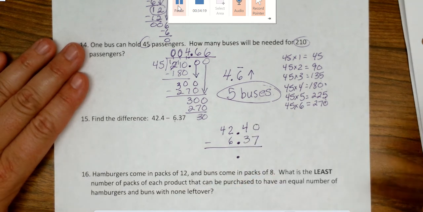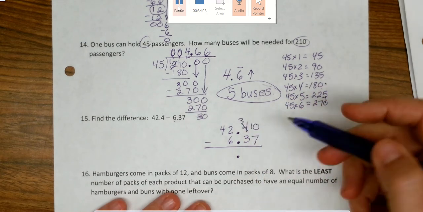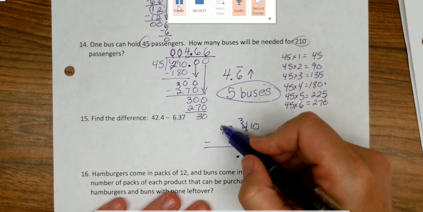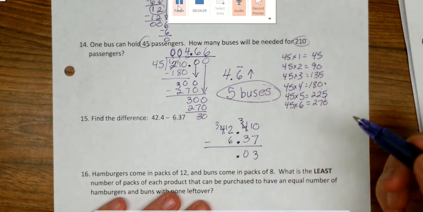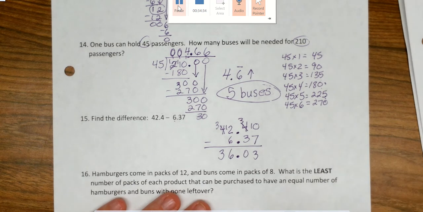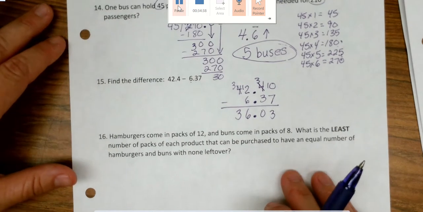Now I can go ahead and do my straight subtraction. I'm doing some regrouping here. 10 minus 7 gives me 3. 3 minus 3 is 0. 4, I need to regroup. 12 minus 6 is 6, and 3. So we have 36 and 3 hundredths as your final answer. Make sure you line those decimals up with adding and subtracting.